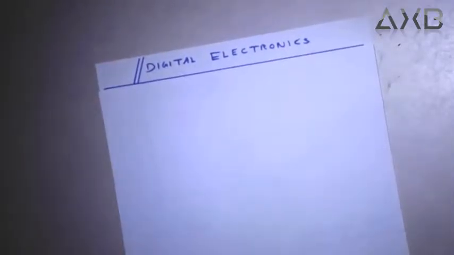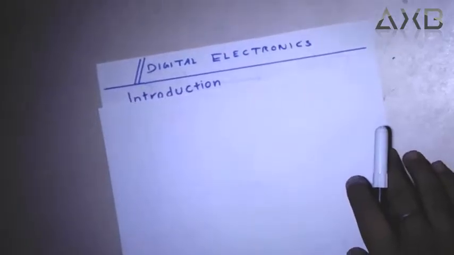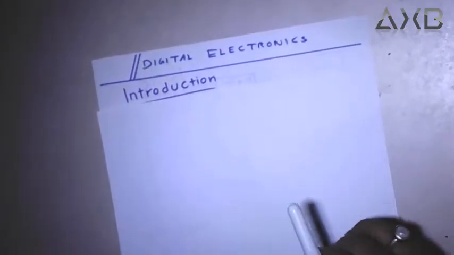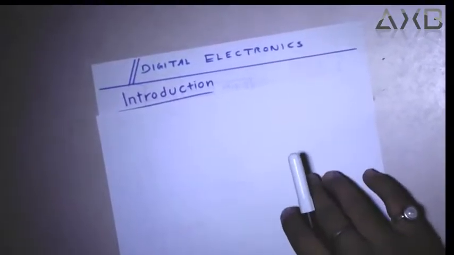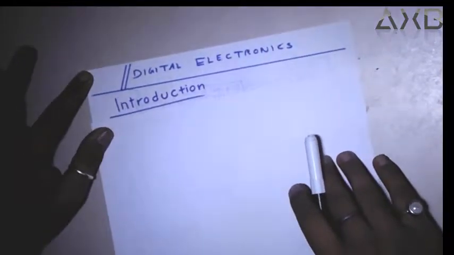Hello everyone, welcome to the first lecture on digital electronics. Today we will have some introduction about few terms related to digital electronics.